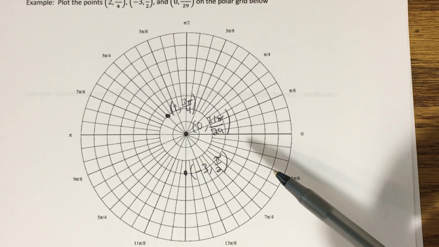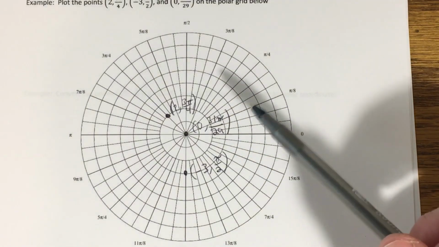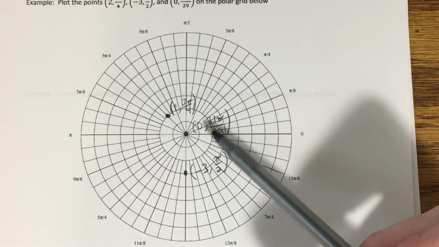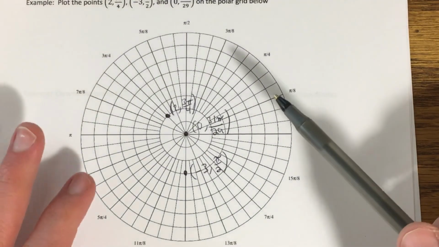In the next example, we're going to look at how to come up with different representations for certain points.